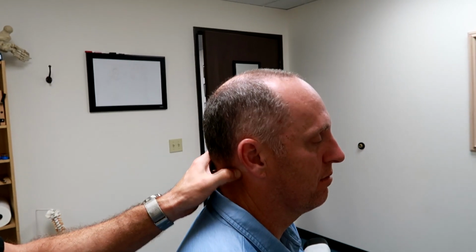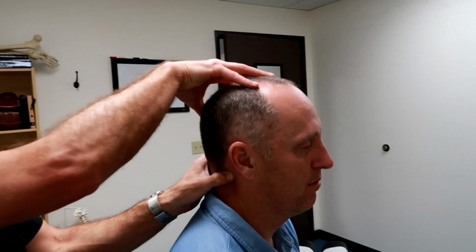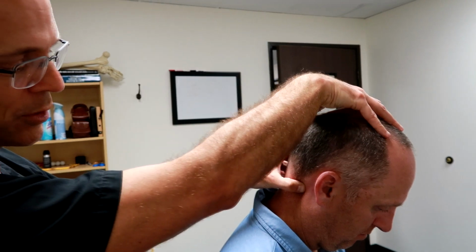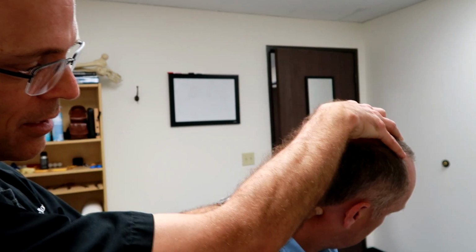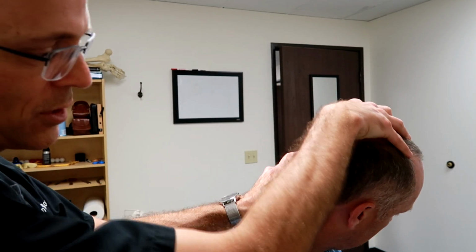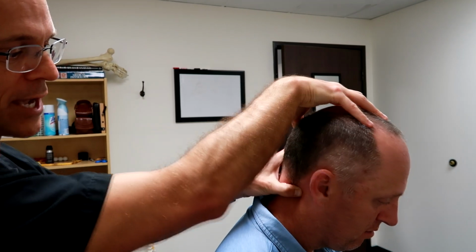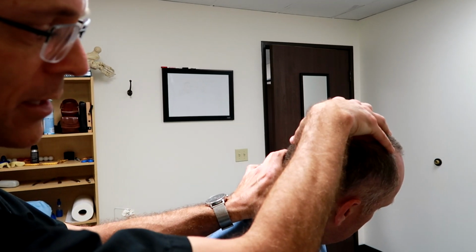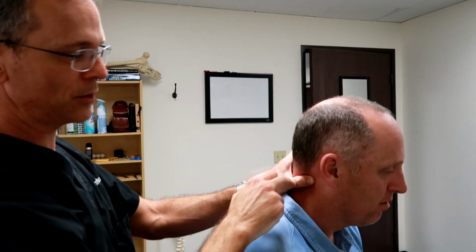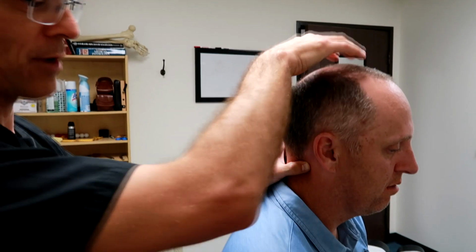I'm going to go to the back side of the atlas, and then I'm going to drop the head forward and then rotate. And again, what I'm assessing for is, does the joint actually keep going, or does it stop? And it kind of stops right there. And I could feel guarding, more so on the left than the right.